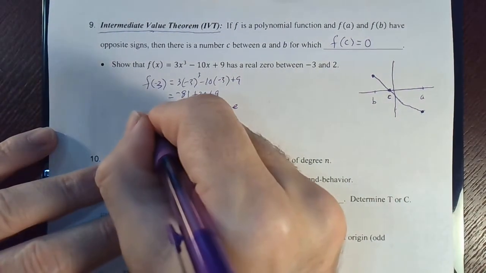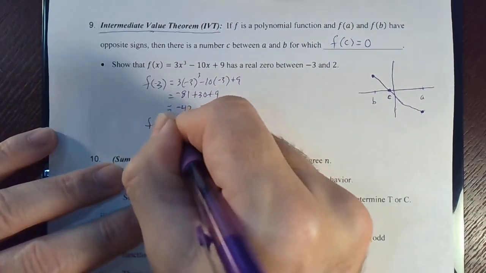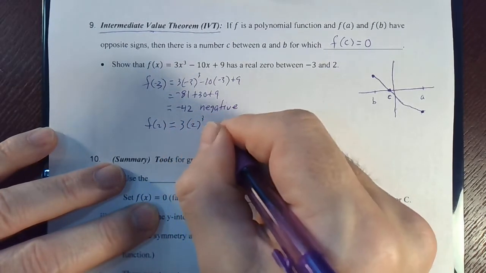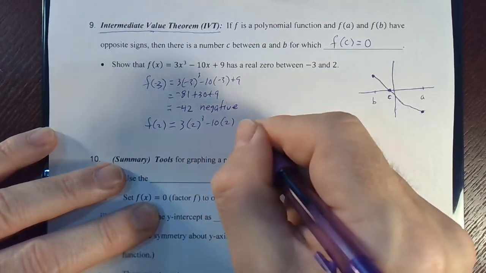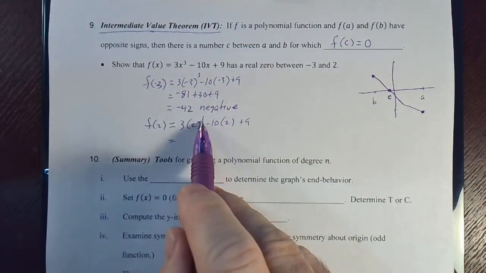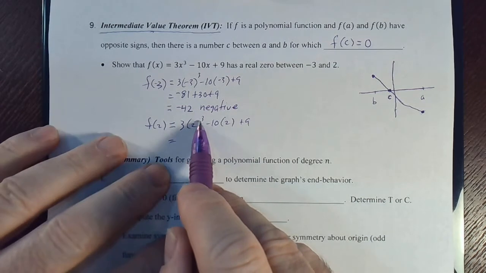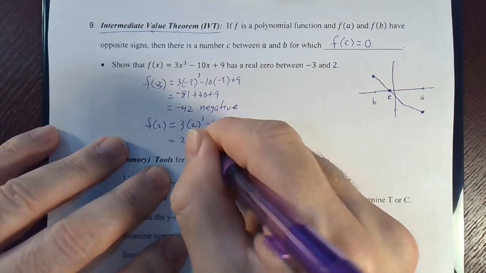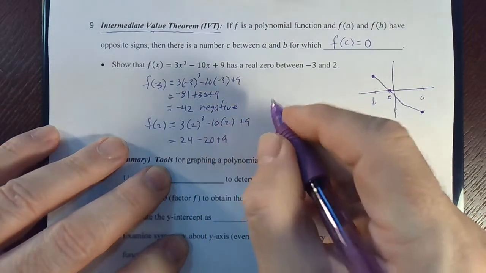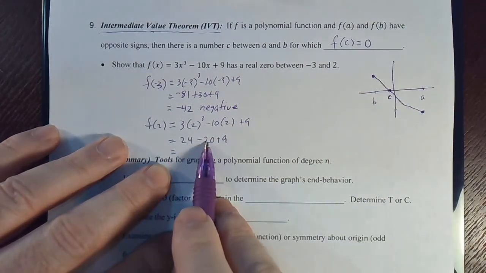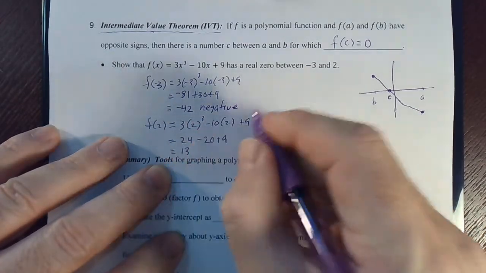And then f of 2 is equal to 3 times 2 cubed minus 10 times 2 plus 9, which is 2 cubed is 8, 8 times 3 is 24, minus 20 plus 9, that's positive. Let's see if I get this right. 4 plus 9 is 13.